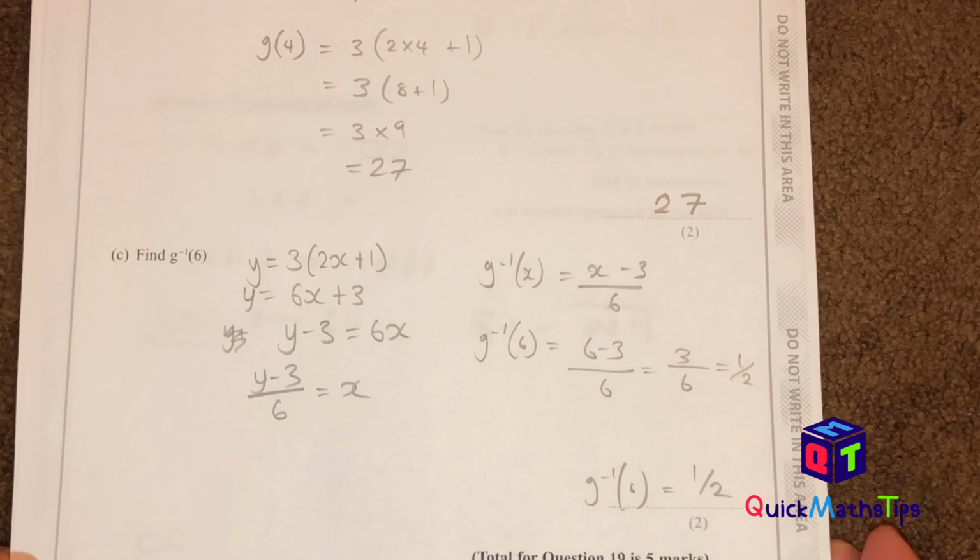Okay, that's functions. Let's move on. We've got a third question.